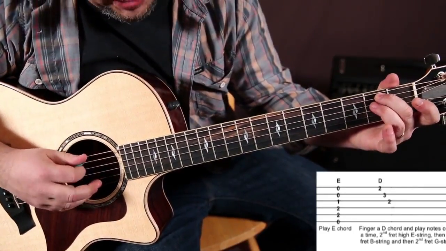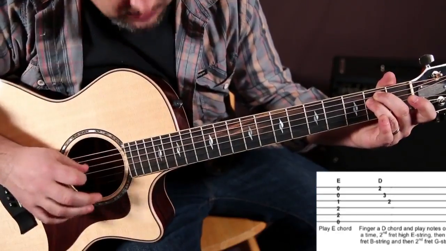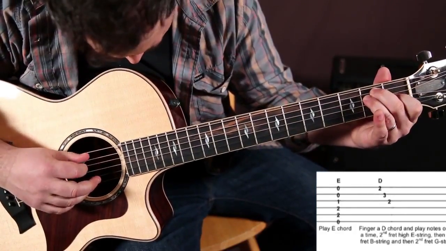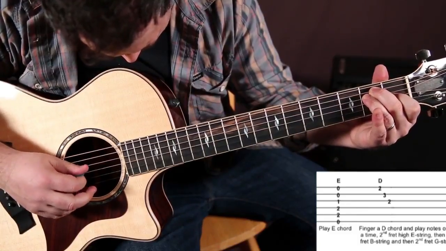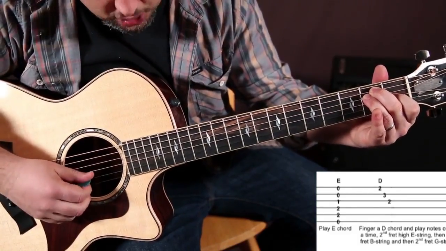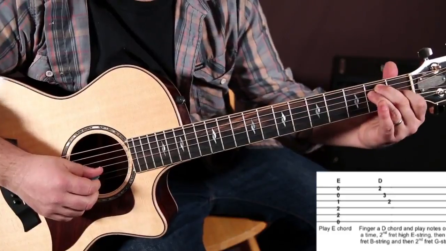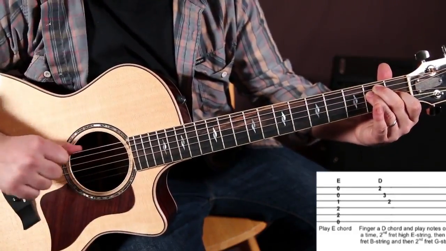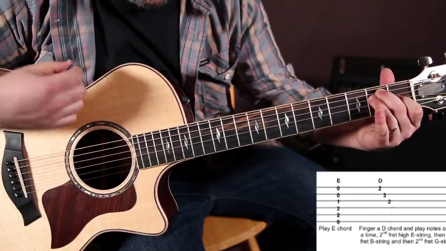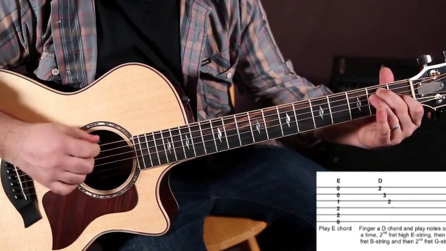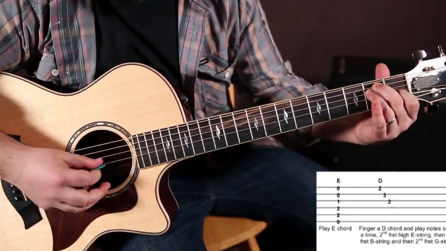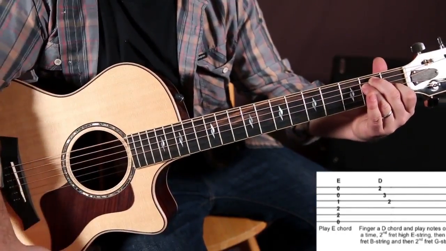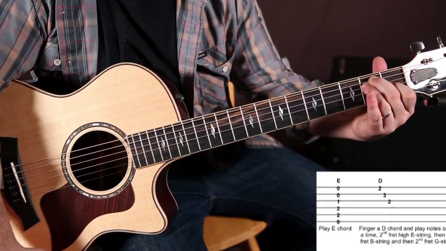Okay, then we need the 2nd fret on that D string. Then we need the 1st fret on the G string, then the open B, because there's a 0 there. Open high E, there's a 0 there. And that low E, there's a 0 there. So that means all the strings are strummed at the same time. 0, 2, 2, 1, 0, 0, all strummed down. So that's an E chord.